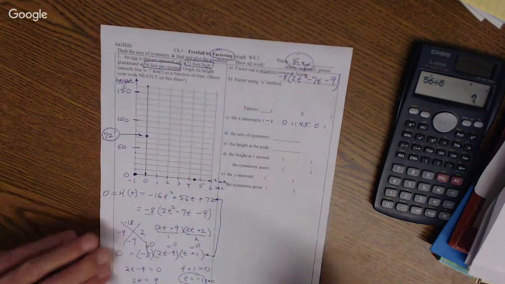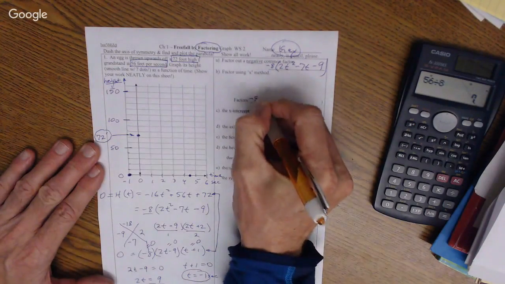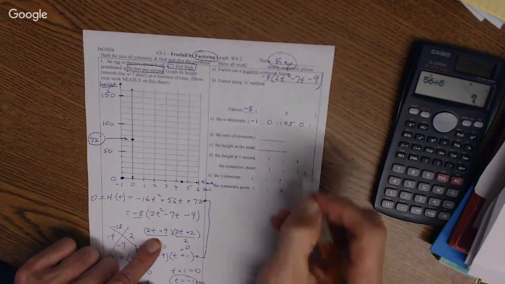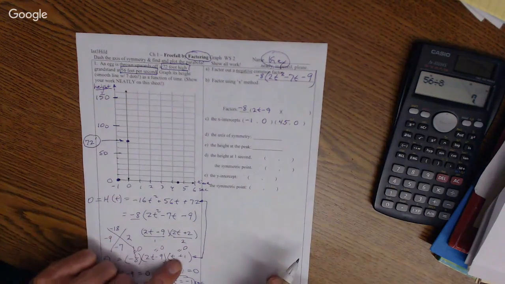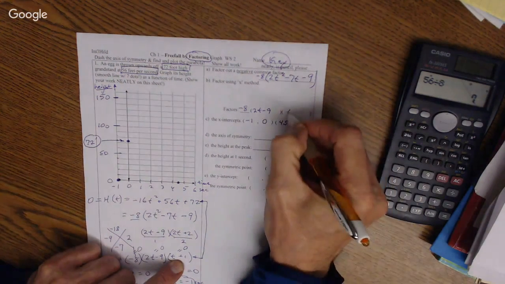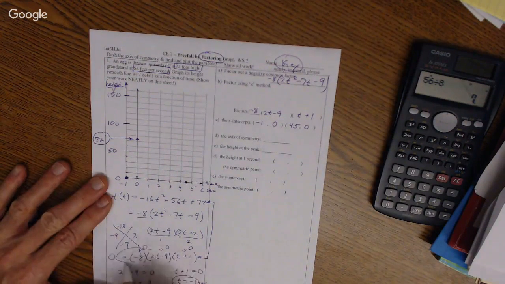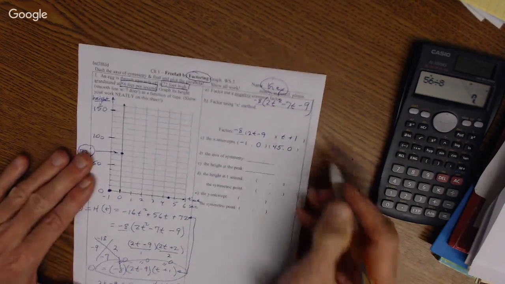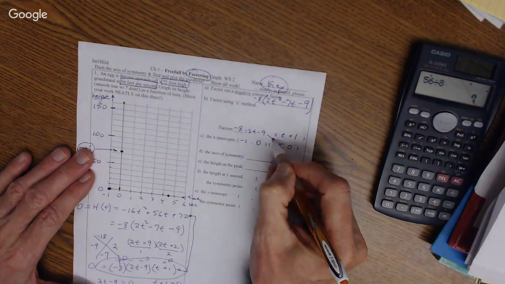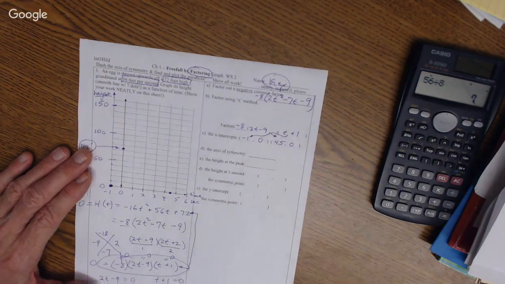Now I want the factors, so then you're going to put in what you found here, which is negative 8 in front, and then 2t minus 9, and t plus 1. Right? So this factor down here, that's the factored equation. And then, of course, this gives you time equals 4.5 seconds, and over here I get time equals negative 1 second.